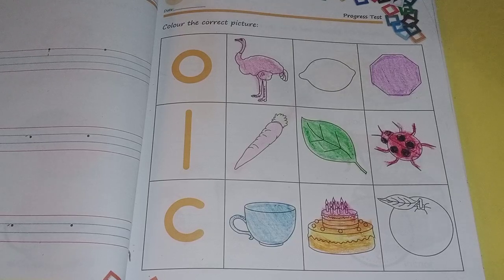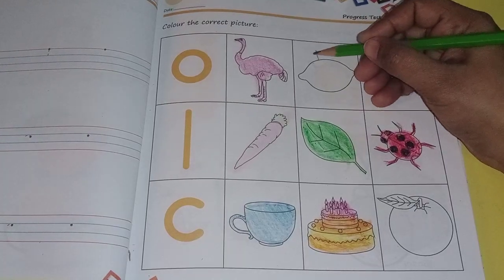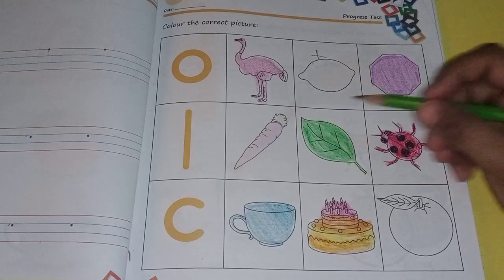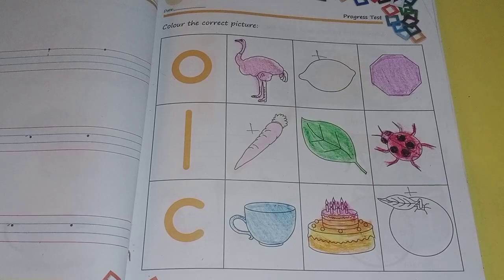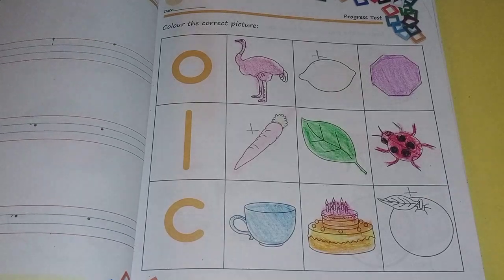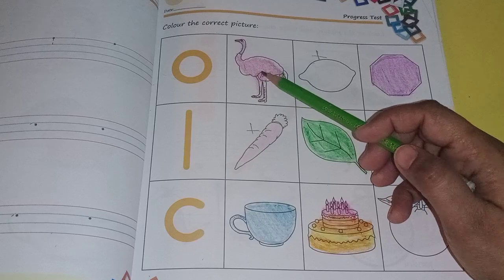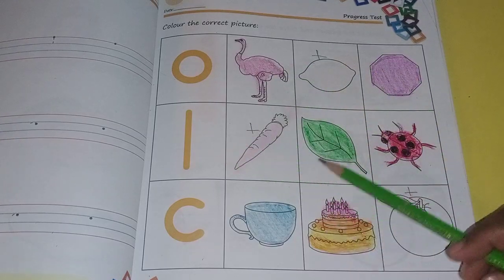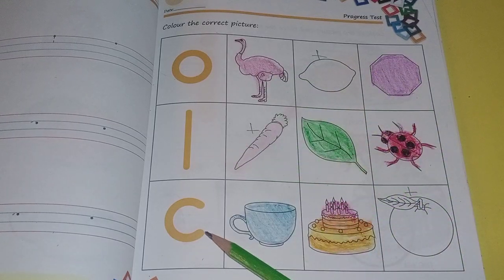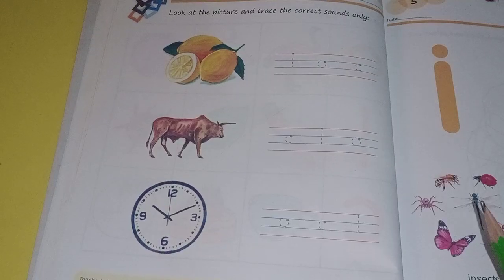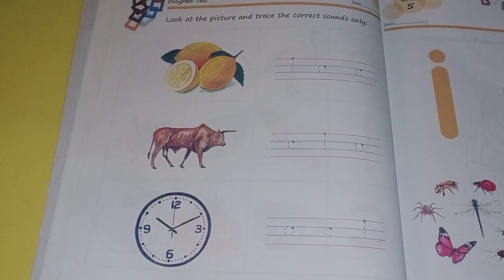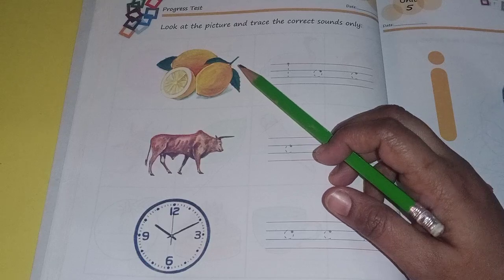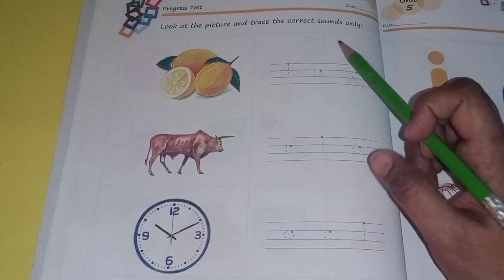Okay, children, we will cross the lemon, carrot, and orange. Only color ostrich or octagon, ill leaf, ill ladyfinger, cup, and cake. Now open at page number 28. Children, in this page, you will look at the picture and trace the correct sound only.